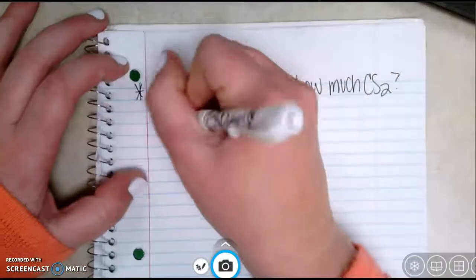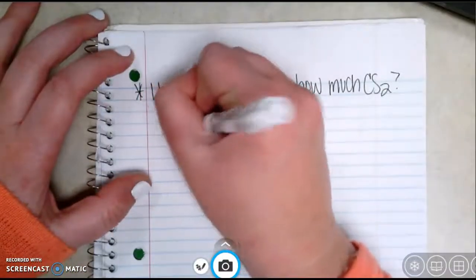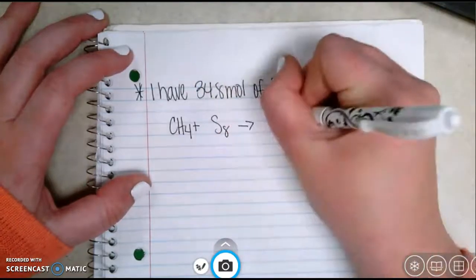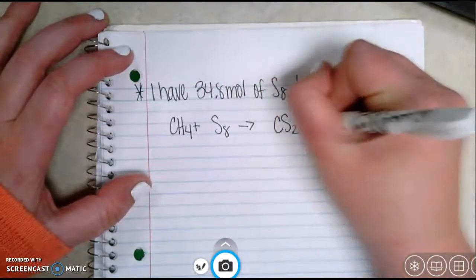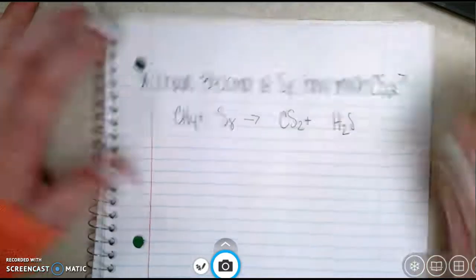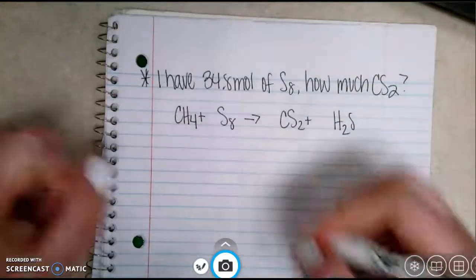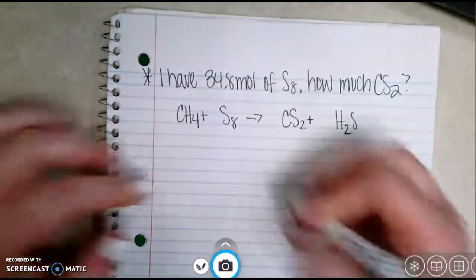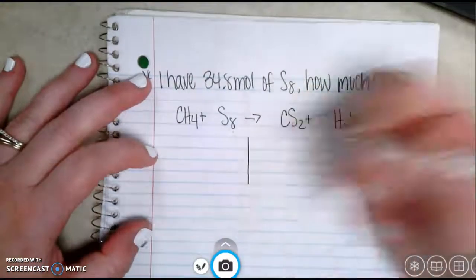Here's my unbalanced equation: CH4 plus S8 yields CS2 and H2S. This one's a little more complicated, mostly because we have this 8 right there, which is going to make this bigger. So let's draw our little line.